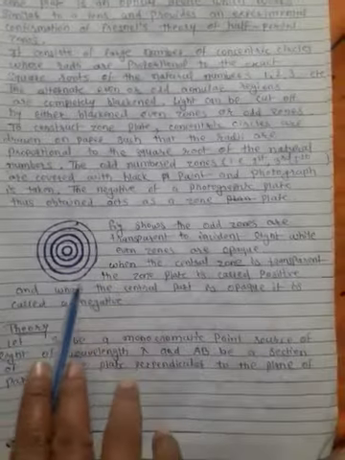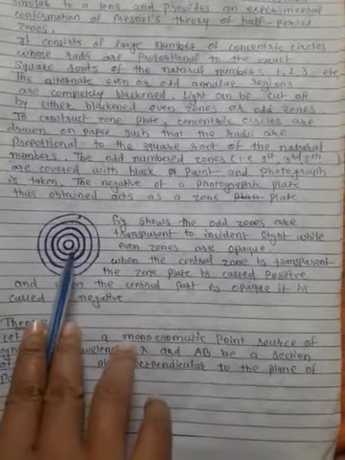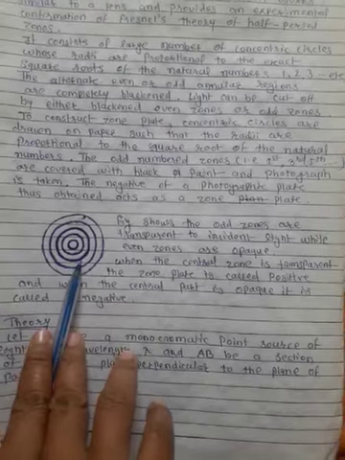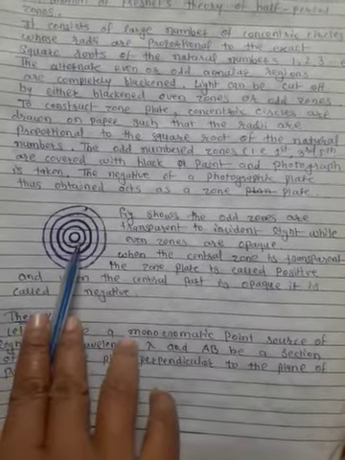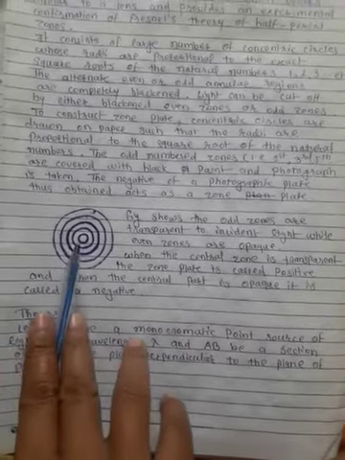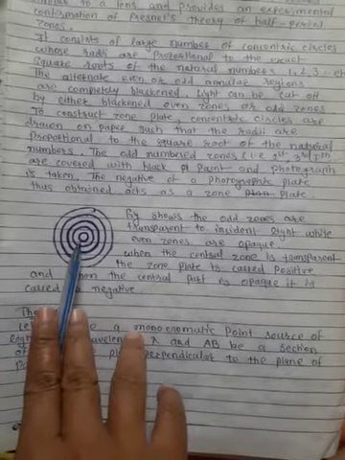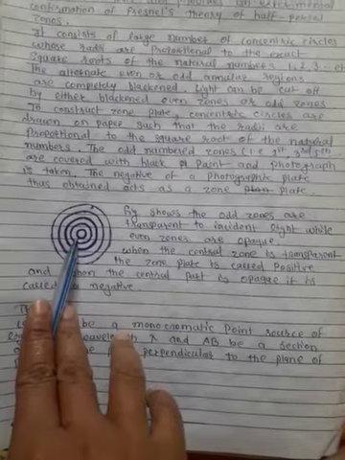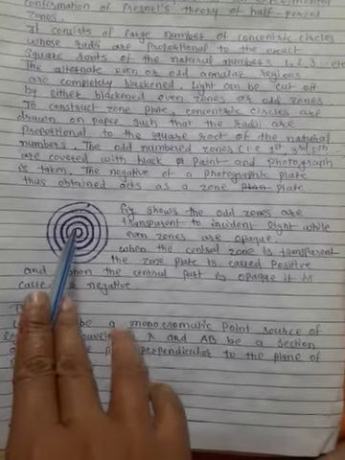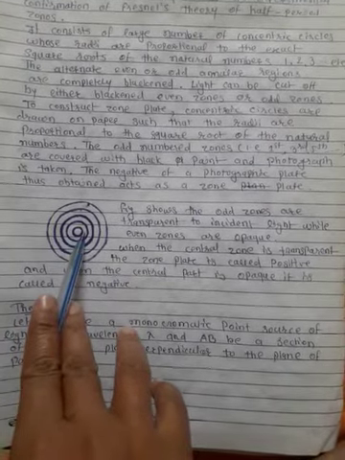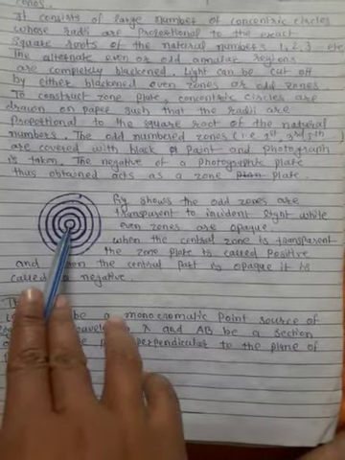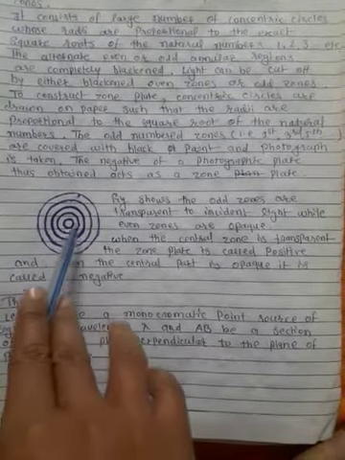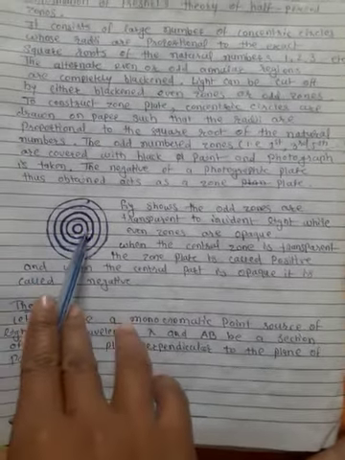Here the figure shows the odd zones are transparent to the incident light while the even zones are opaque. When the central zone is transparent, as here, the zone plate is called a positive zone plate. And if the central zone is opaque, then the zone plate is called a negative zone plate.